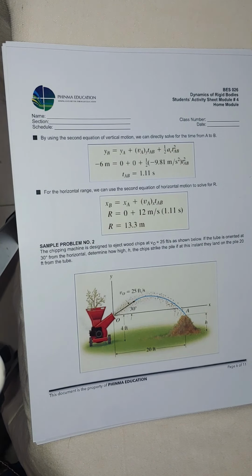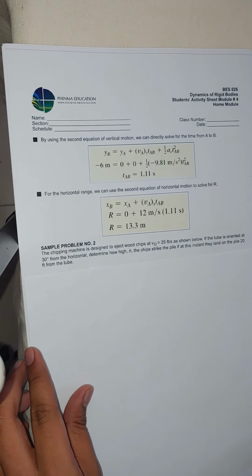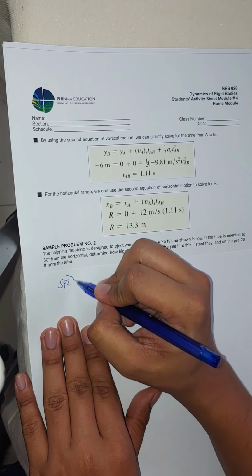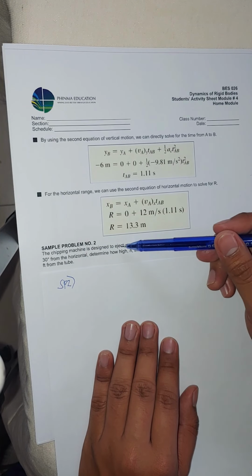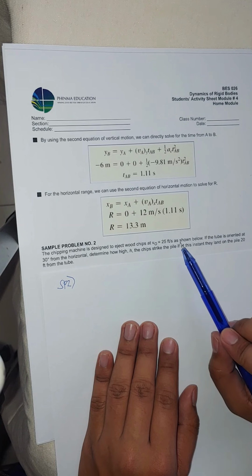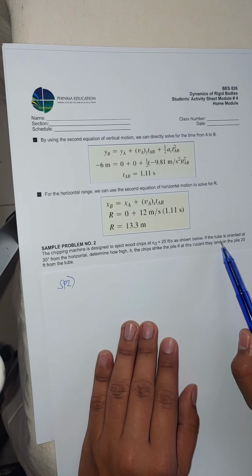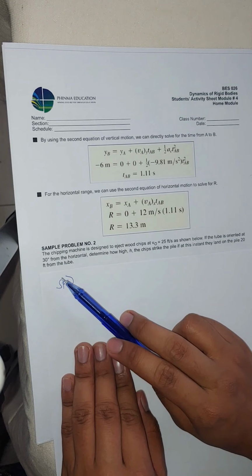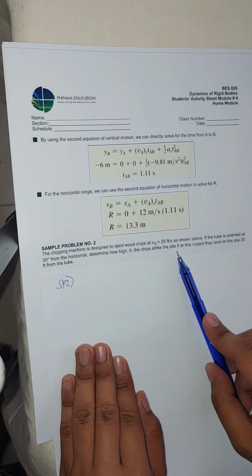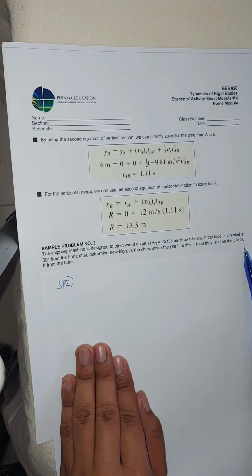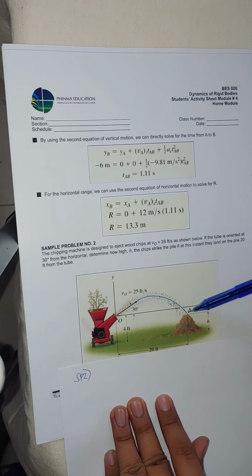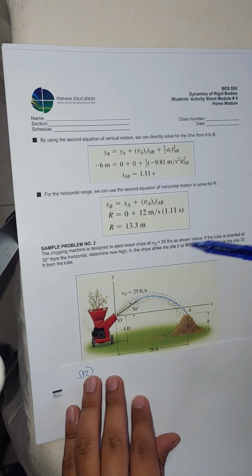Sample problem number 2. The chipping machine is designed to eject wood chips at an initial velocity equal to 25 foot per second, as shown below. If the tube is oriented at 30 degrees from the horizontal, determine how high h the chips strike the pile if at this instant they land on the pile 20 foot from the tube. So this is the drawing of the problem.